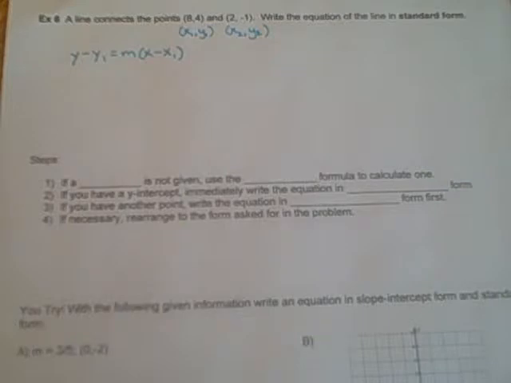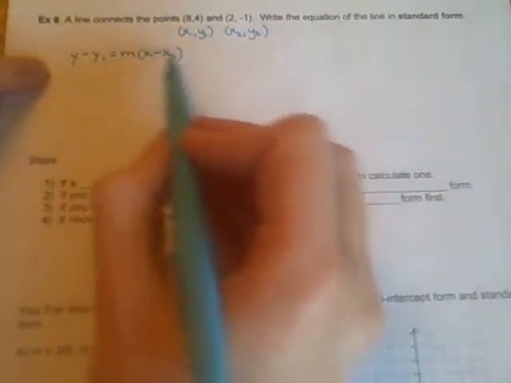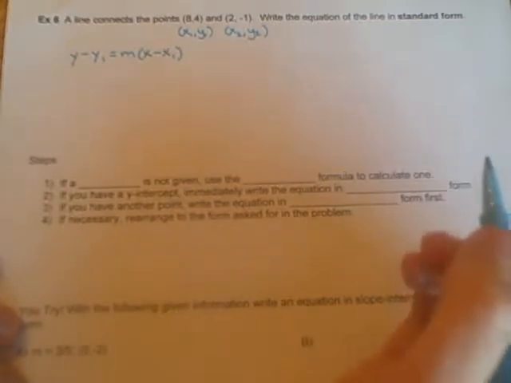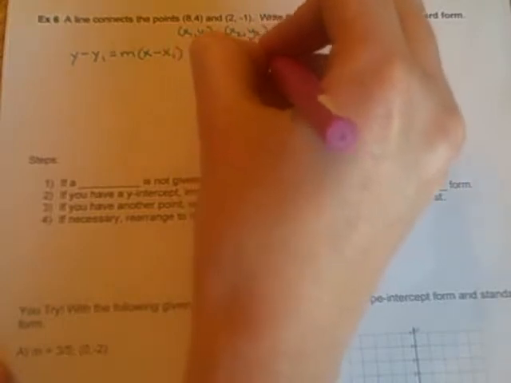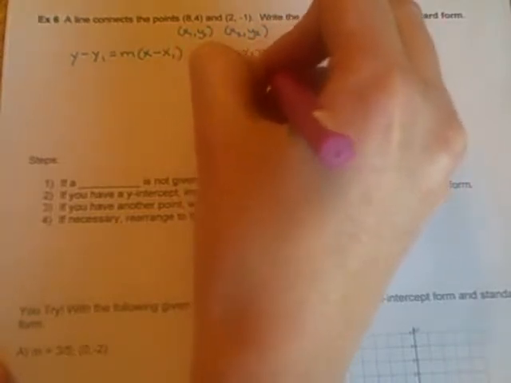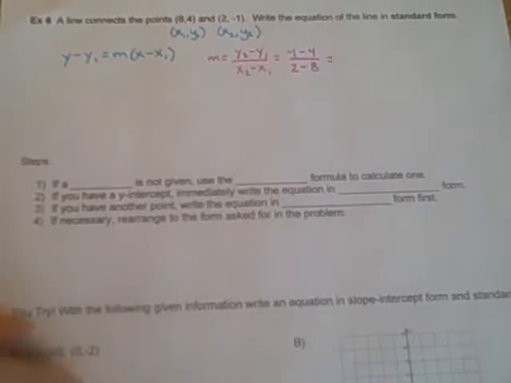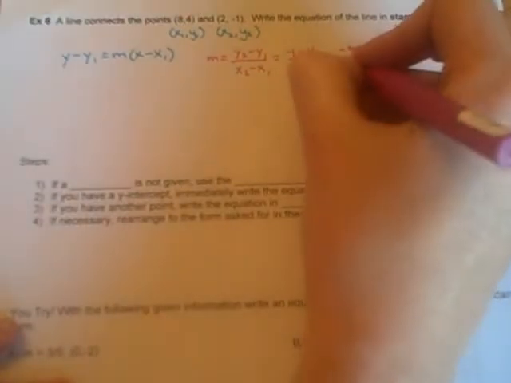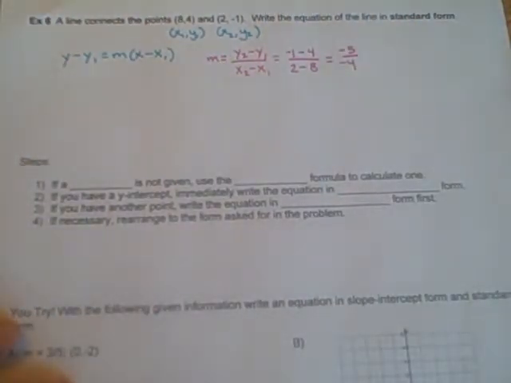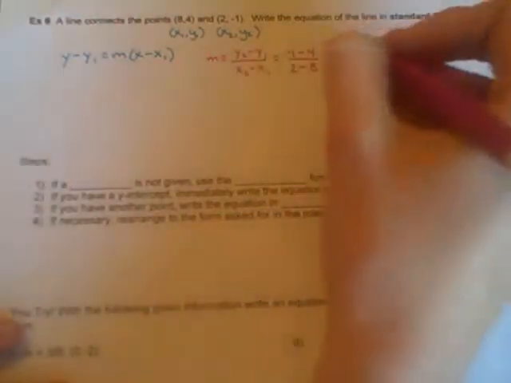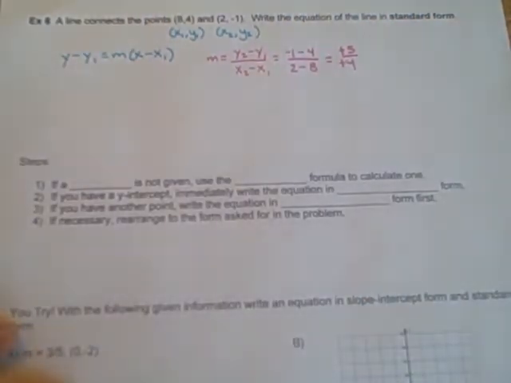So there's our point-slope form. So I have my x1 and my y1, but I don't have my slope. Well, just like we just saw, we can calculate our slope since we have 2 points. So go ahead and plug in negative 1 minus 4 over 2 minus 8. So we end up with negative 5 on the top and negative 4 on the bottom. Because there's 2 negatives, negatives undo each other if there's 2 of them, so this is going to be positive 5/4.